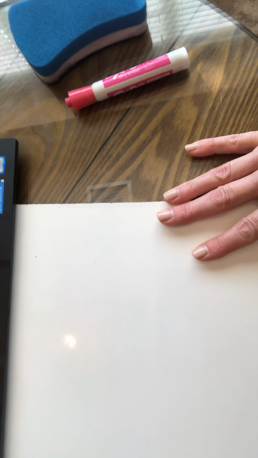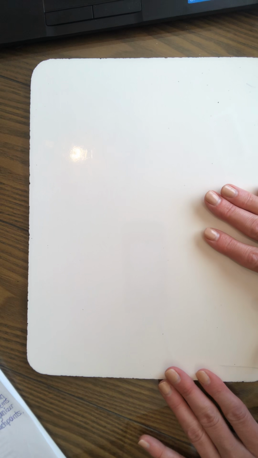Oops, sorry. I'll see if I can adjust my screen here to match my board. There we go. So I'm going to use this board or paper for you to help me solve the rest of these word problems today.